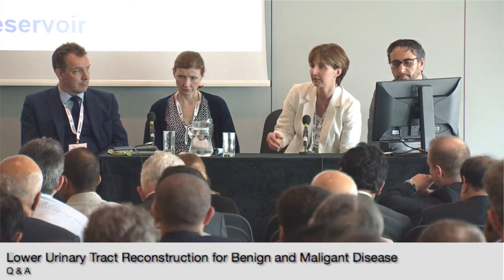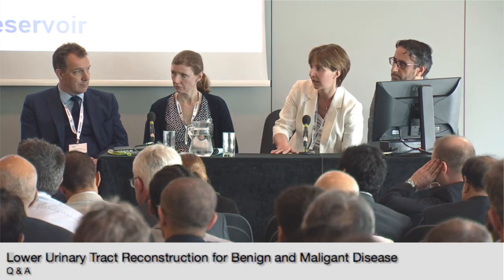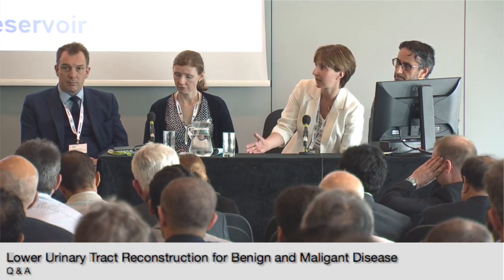So upper tract imaging, usually annual ultrasound, regular clinic follow-up, either 6 monthly or yearly. It depends on the patient and where they are in that process, with a full raft of bloods to keep an eye out for your metabolic complications, and potentially cystoscopic surveillance if indicated in the long term.